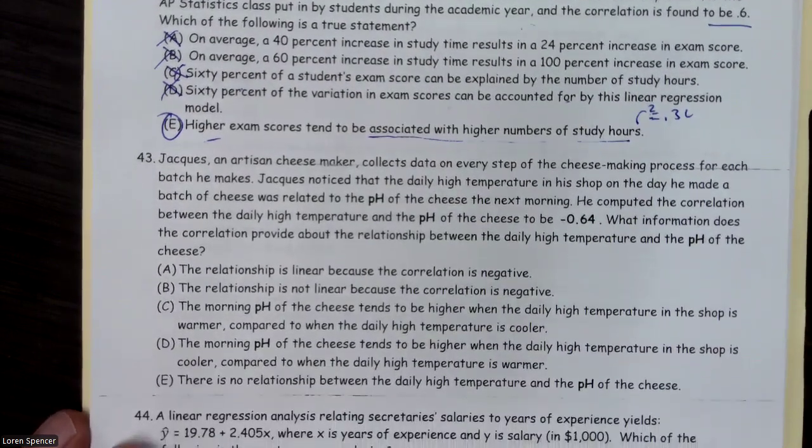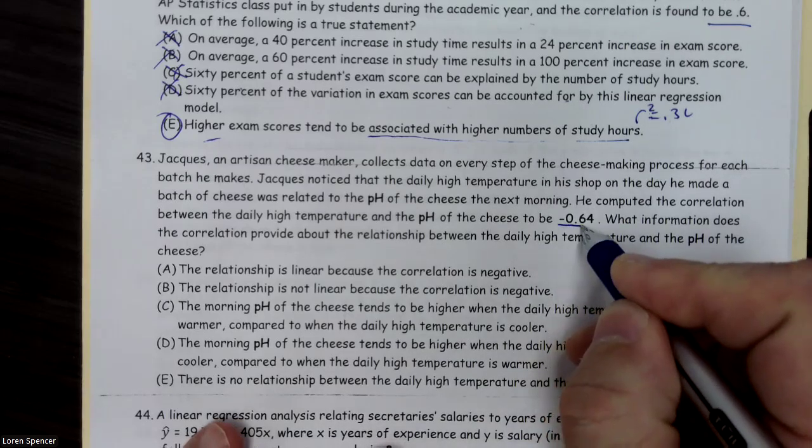43. Jacques, an artisan cheesemaker, collects data on every step of the cheesemaking process. For each batch he makes, Jacques notices that the daily high temperature in his shop on the day he makes a batch of cheese was related to the pH of the cheese the next morning. He computed the correlation between the daily high temperature and the pH of the cheese to be negative 0.64.